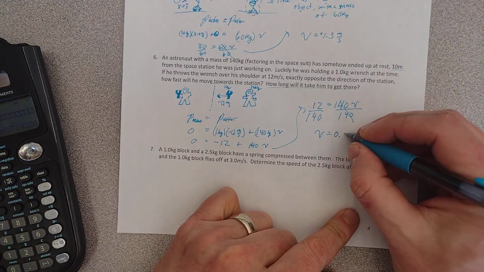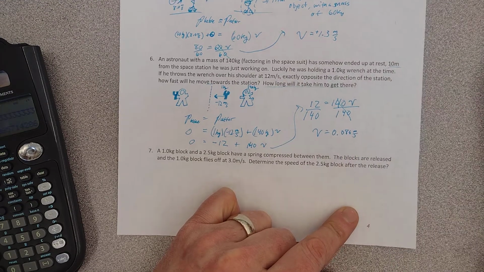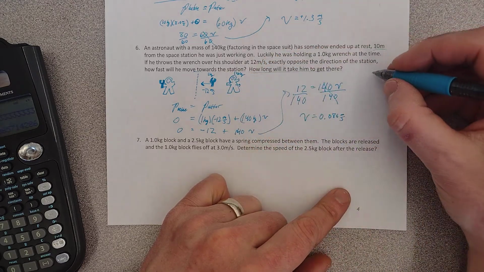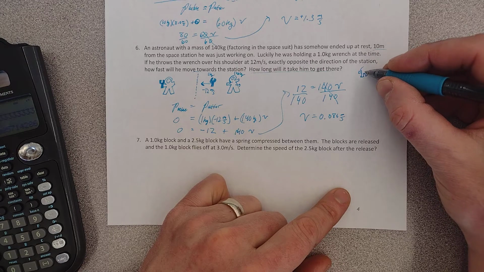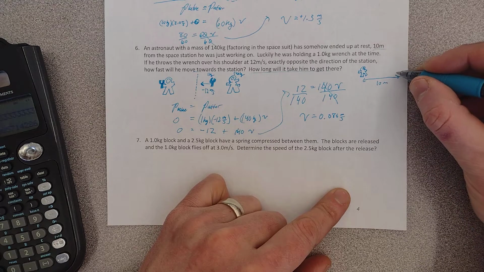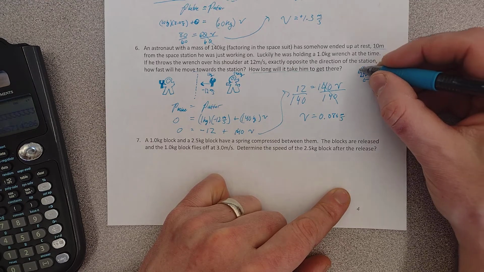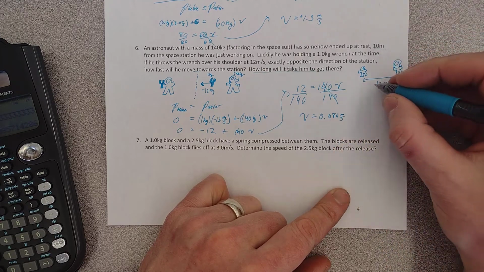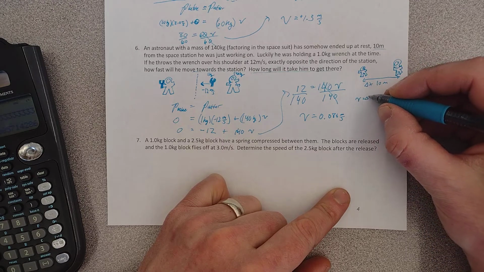So speed is going to be 0.086 meters per second. And then to find how long it will take to go 10 meters, right? So the astronaut starting, let's say the astronaut is here, right? And they've got to move 10 meters to get to the station at a rate of 0.86, delta x. So v equals delta x over t.